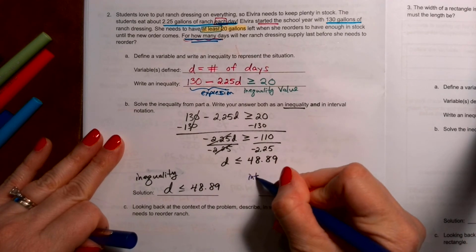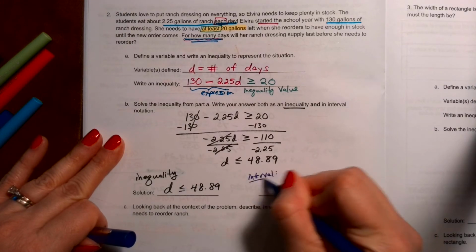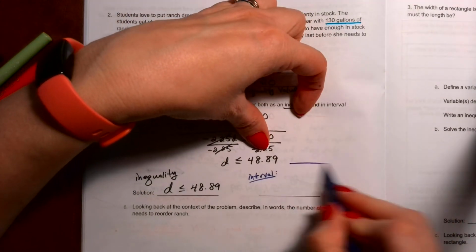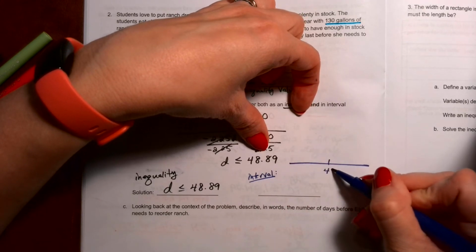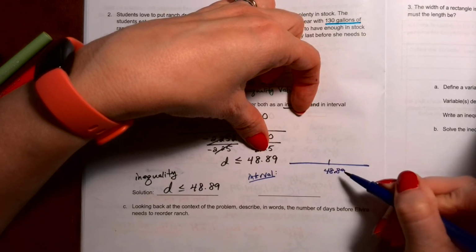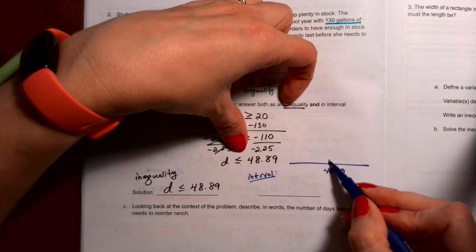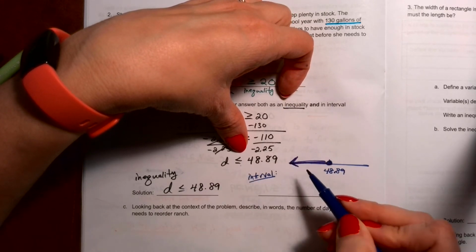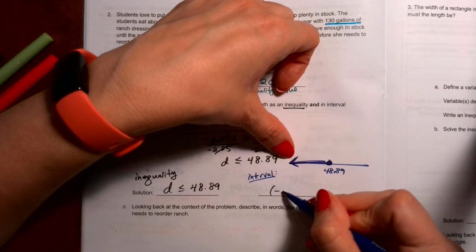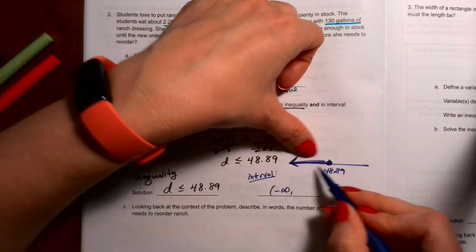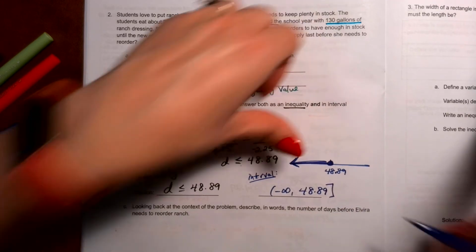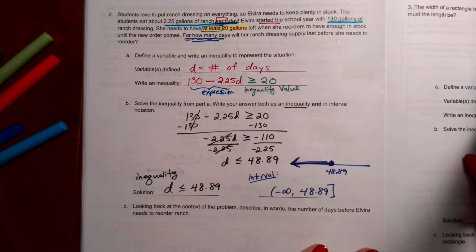Some people really like to see a number line for interval, because it kind of matches. So if you take a look at the number 48.89, it's going to be a closed bubble shaded to the left. So the interval starts at negative infinity and goes all the way up to 48.89 with brackets.